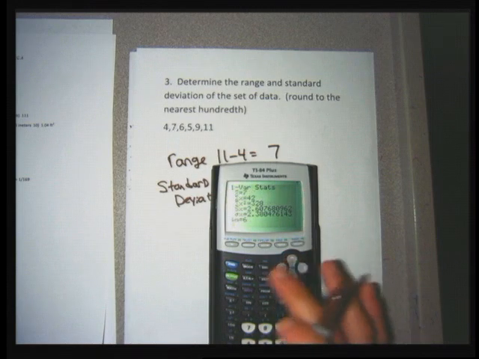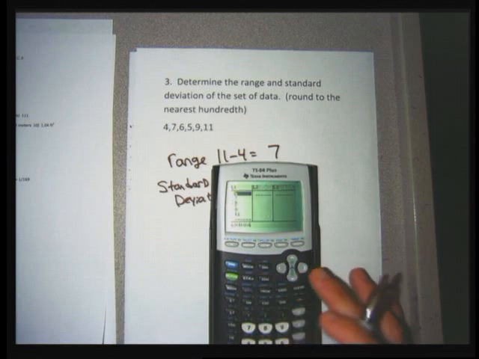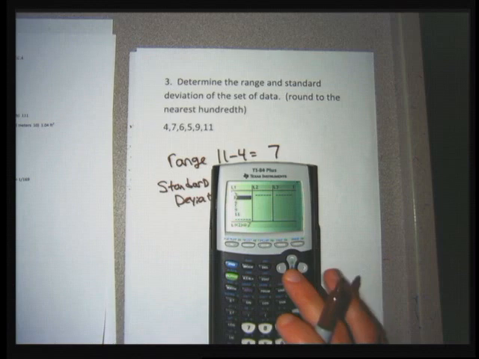Let me check my data again. So stat, edit, 4, 7, 6, 5, 9, and 11. Looks perfect.